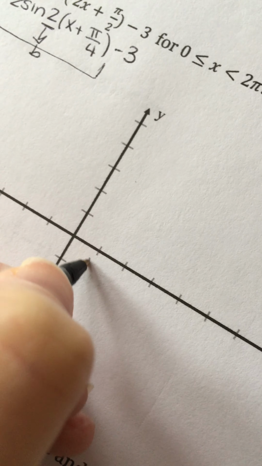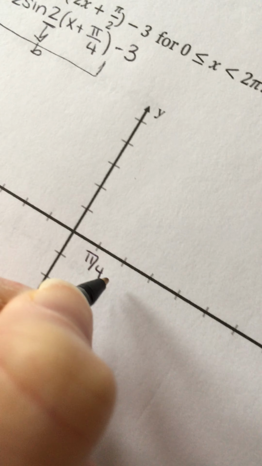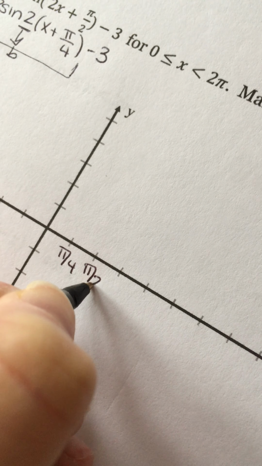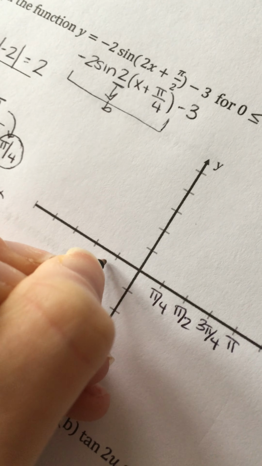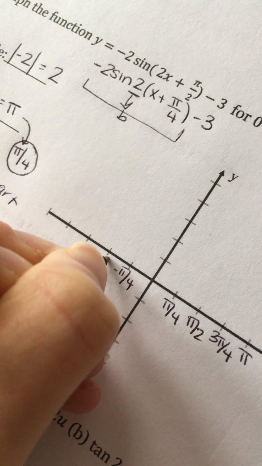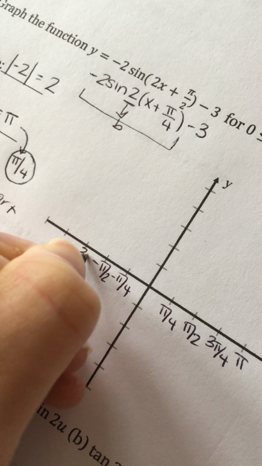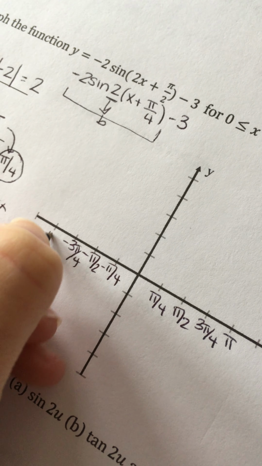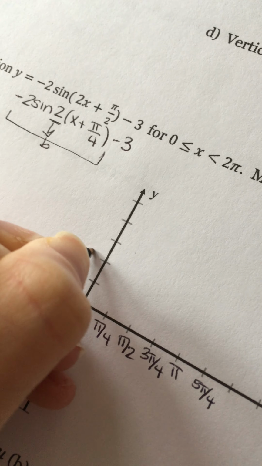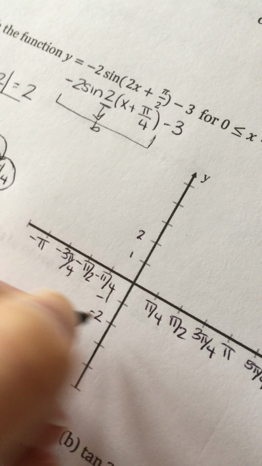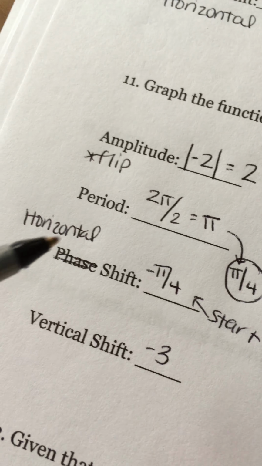All right, so let's mark all these points. Pi over 4, 1 pi over 4, 2 pi over 4 is pi over 2, 3 pi over 4, 4 pi over 4 is pi. We'll go negative for a couple, and we'll go one more. I'm going to count by ones here.